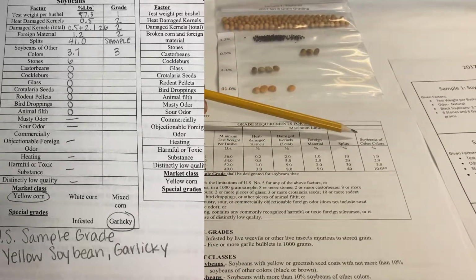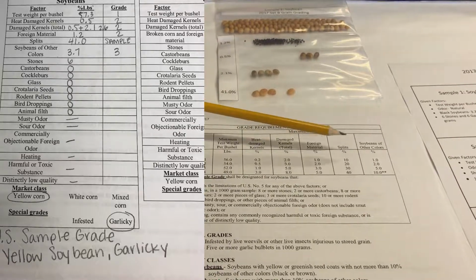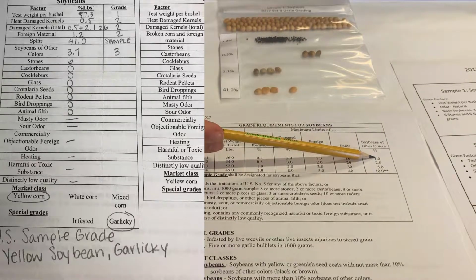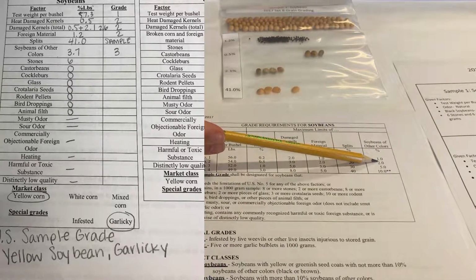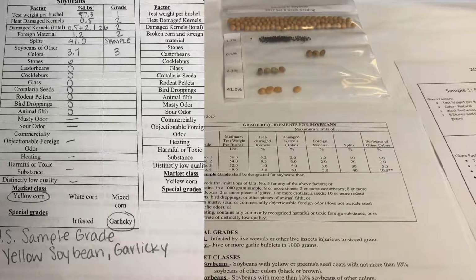Then we go to our soybeans of other color. The percentage for our soybeans of other color is 3.7. So we are higher than US number 1, higher than US number 2, and we are between a 2 and a 3, so we drop to a 3. So that is a US number 3.